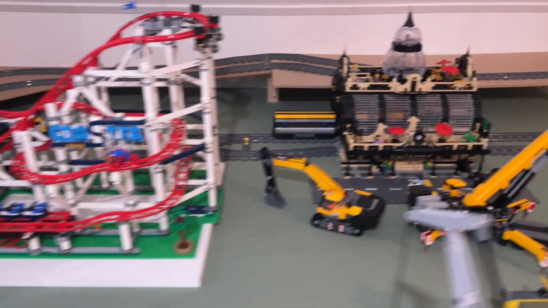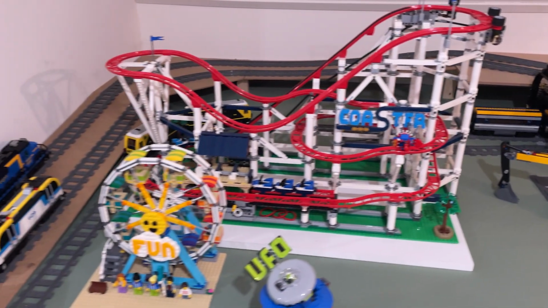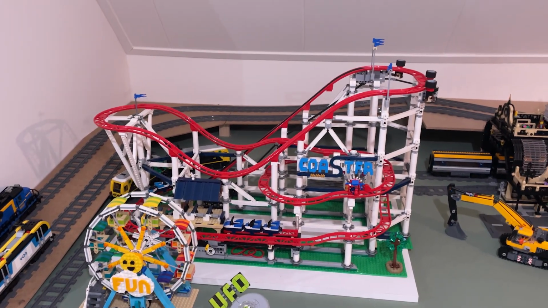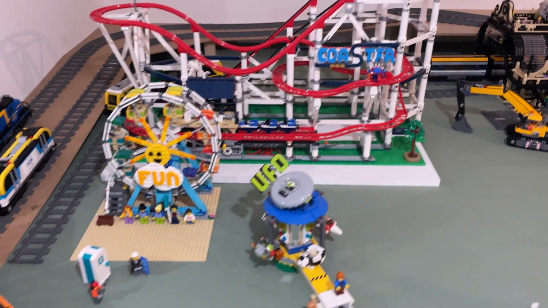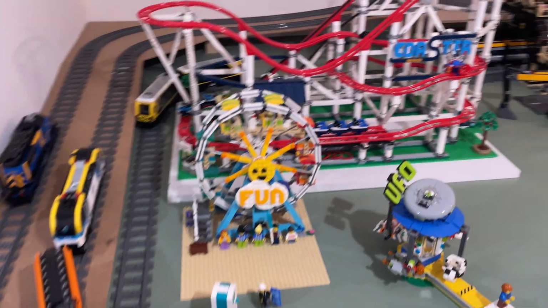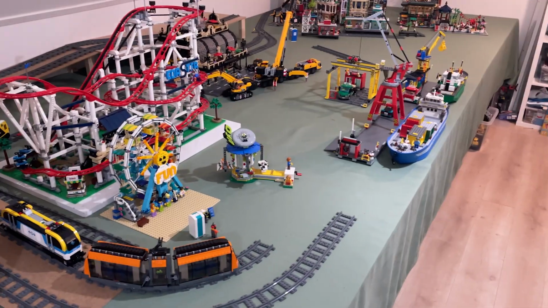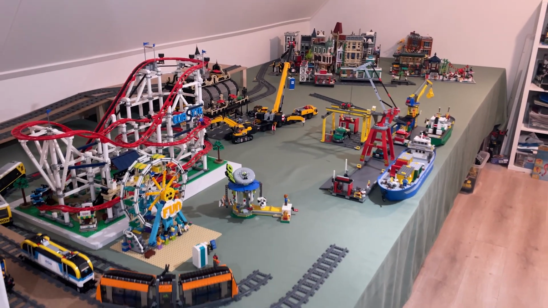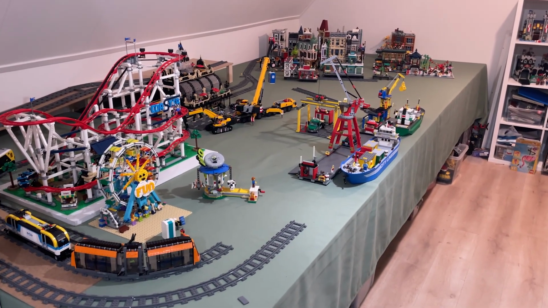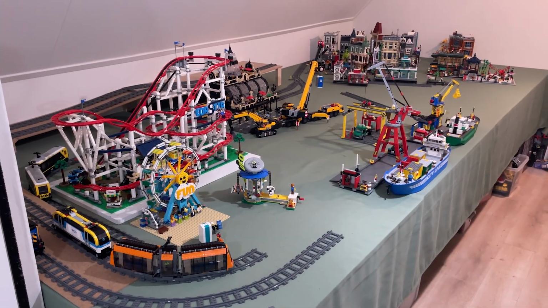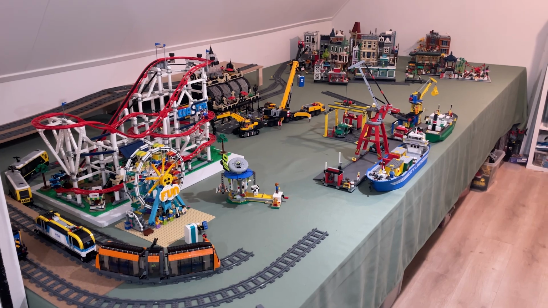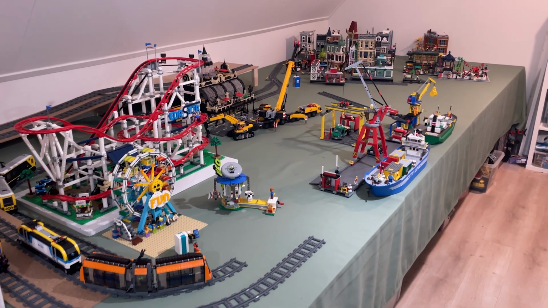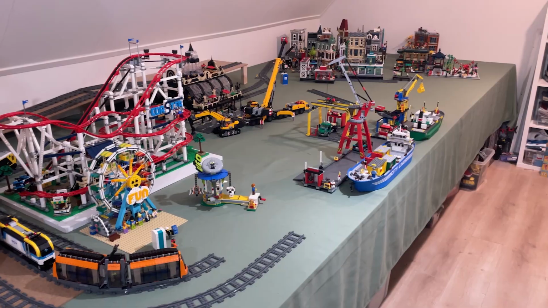And then in this corner is a roller coaster, which is one of two, by the way. I still need to build the other one, but this roughly gives you an idea of what we're trying to do here. Let's see if I can get every last bit of it on the film. But something like this, right? That's a bit of an idea that I had so far, to do it like this.